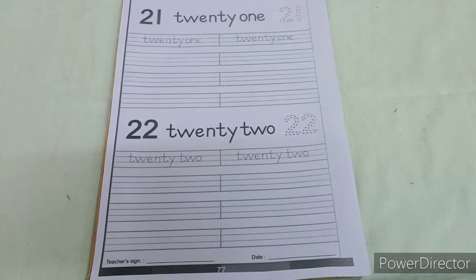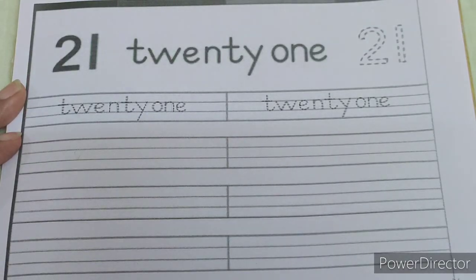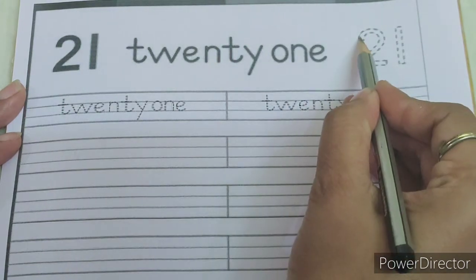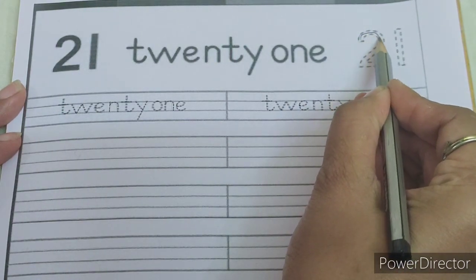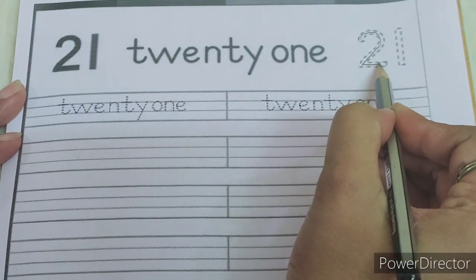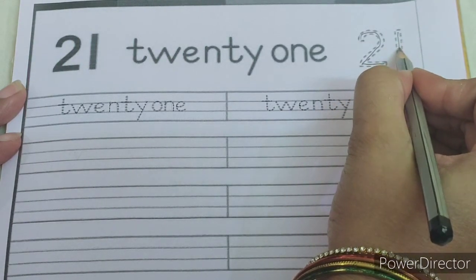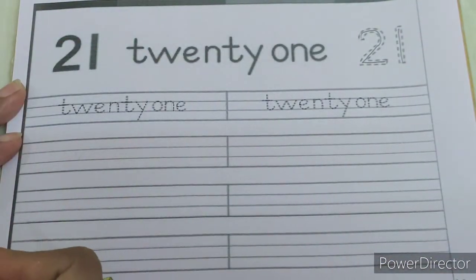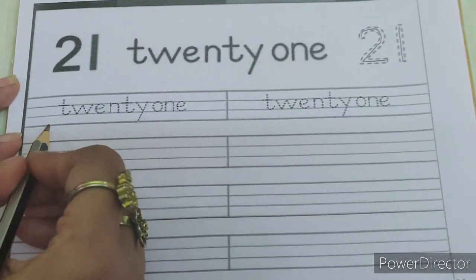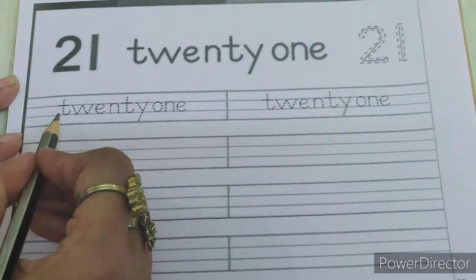Now it's time to practice writing number names. For that, children, open page number 77 of your maths classwork book. On this page, we are going to write number names 21 and 22. Now we will write number 21. 2, 1, 21. Now let's trace on number name 21.